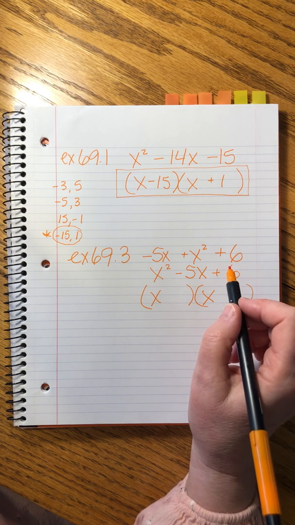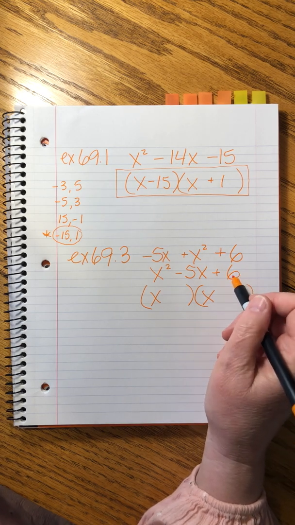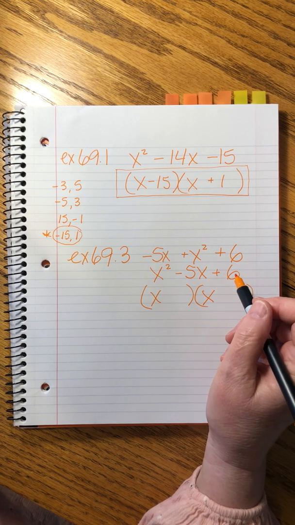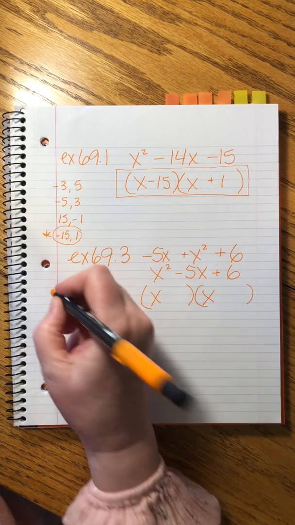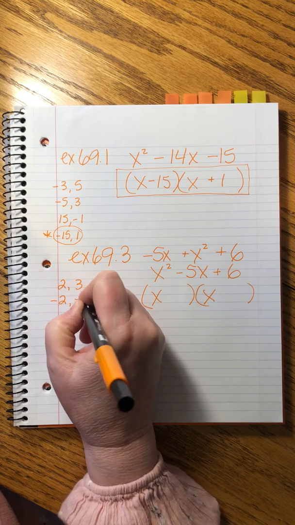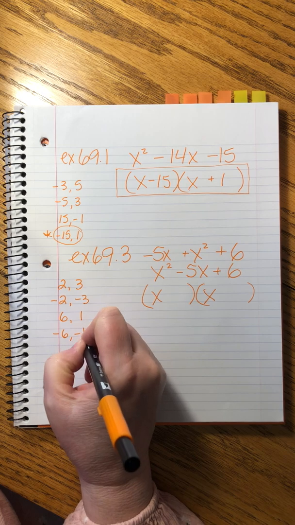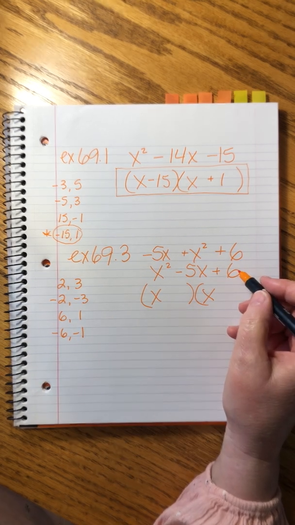Now, this is a great example of one where you can get turned around so easily. We're multiplying to positive 6. So that means it could be 2 and 3. It could be minus 2 and minus 3. It could be 6 and 1. It could be negative 6 and negative 1. All of those multiply here.